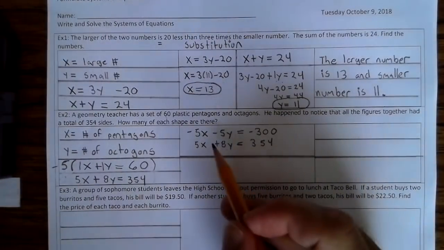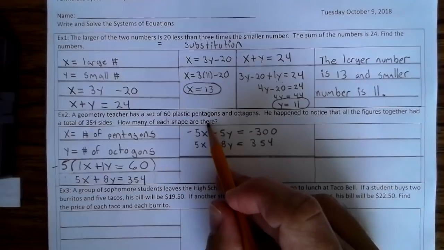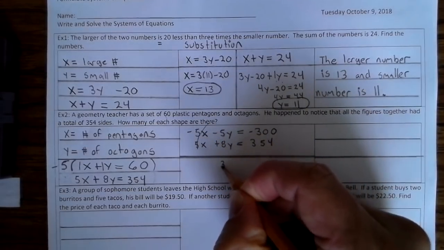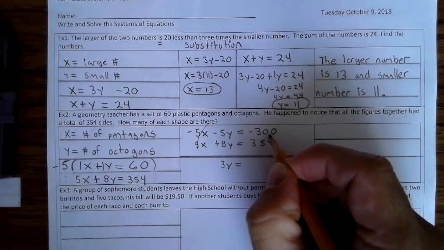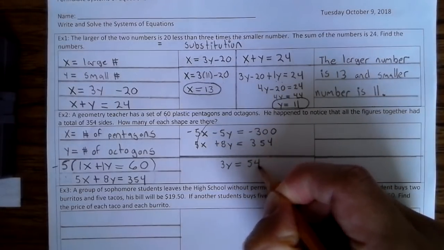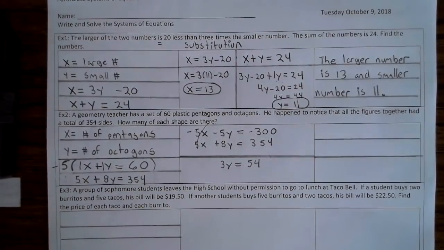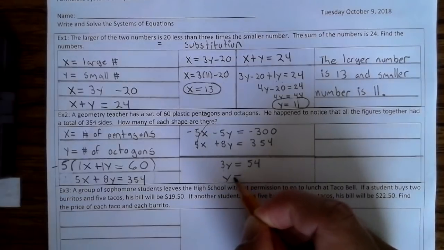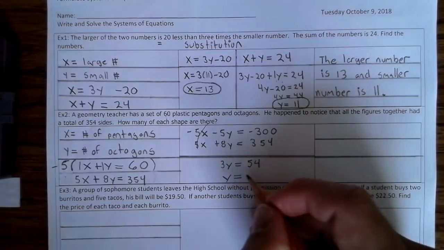Now, by doing that, we have negative 5x plus 5x. Those cancel. And negative 5y plus 8y is 3y. And negative 300 plus 354 is 54. Divide both sides by 3. Y equals 18.